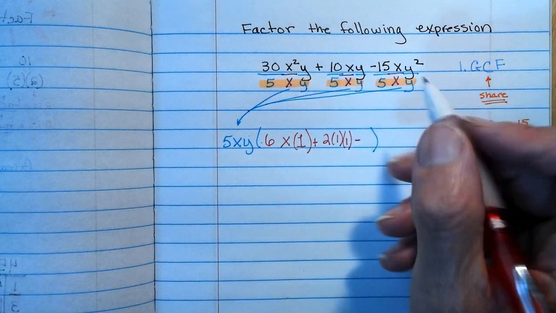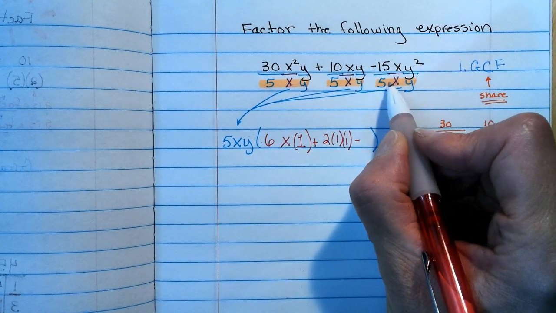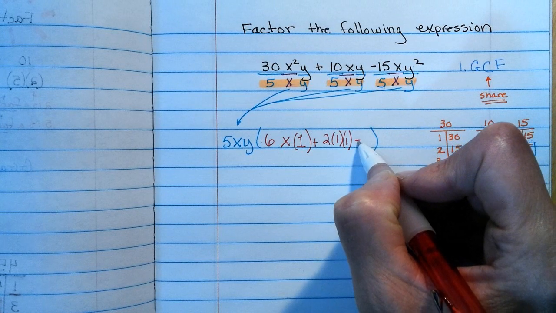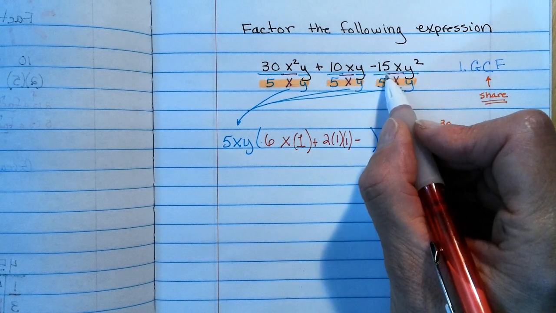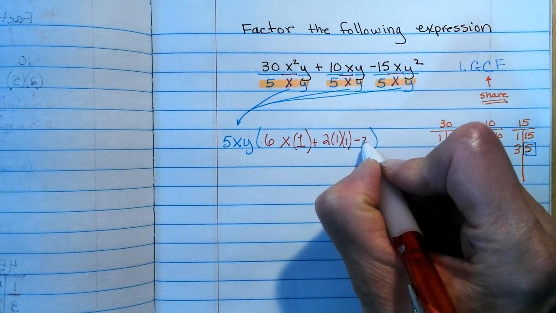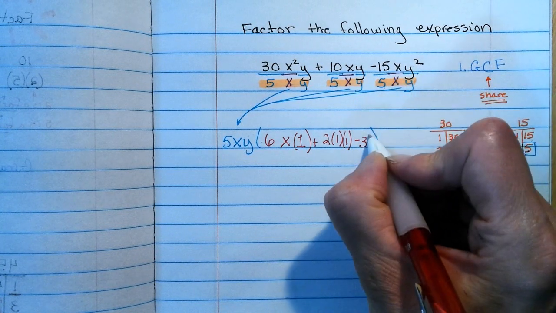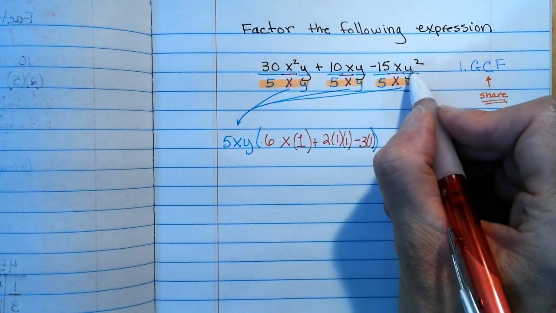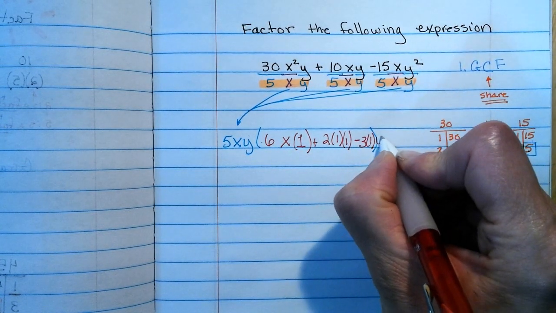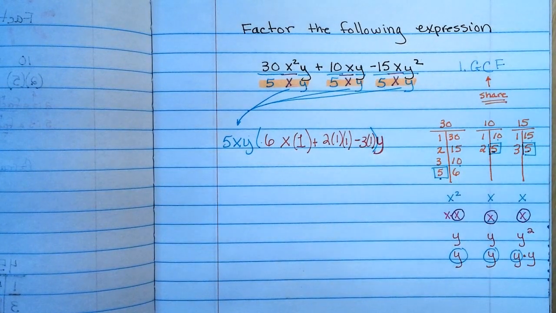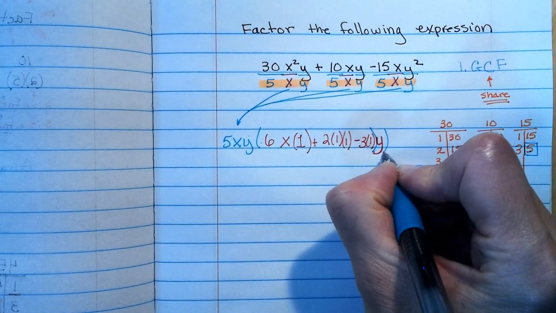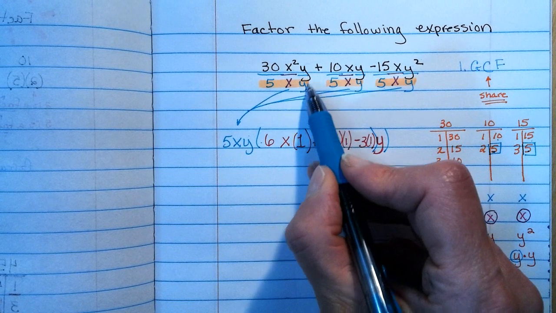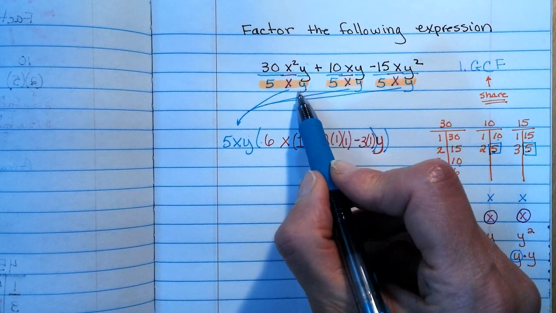Then I have negative 15 divided by a positive 5. That's why the negative's there. 15 divided by 5 is 3. x divided by x is 1. y squared divided by y is y. I did it on purpose because this does not turn into a 0. It turns into a 1.